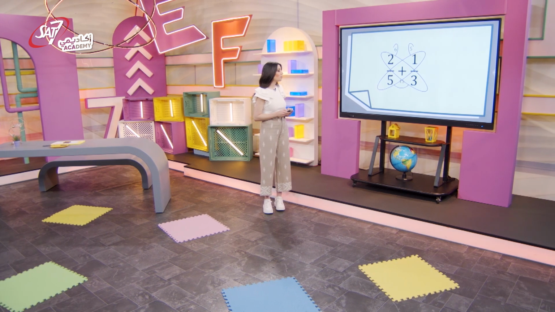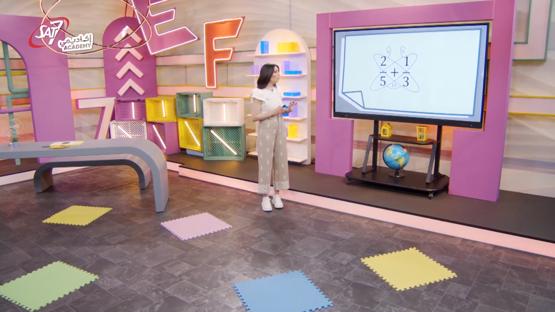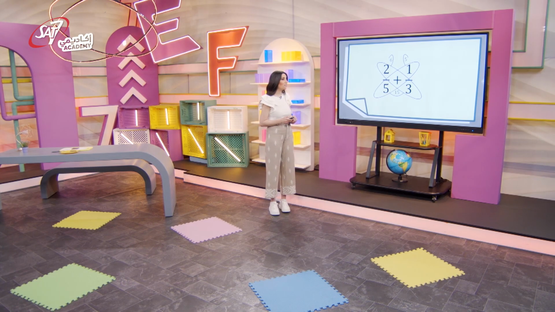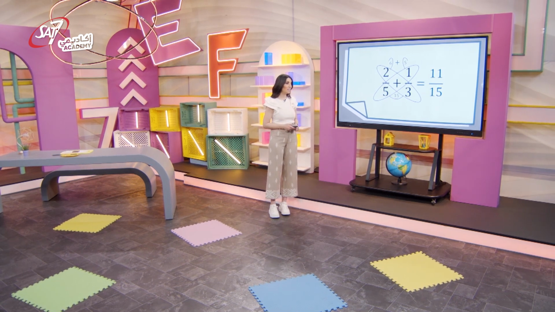Now we will draw the tail. 5 times 3 equals 15. Now look at the numbers we wrote on the butterfly's antennae. Since we are adding the fractions, we will add those two numbers on top. 6 plus 5 equals 11, and the denominator is 15.